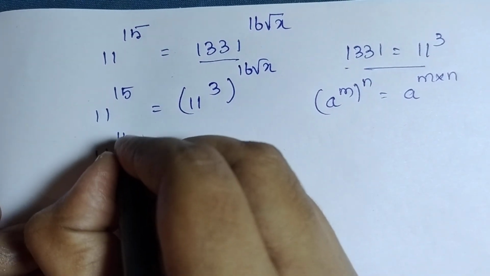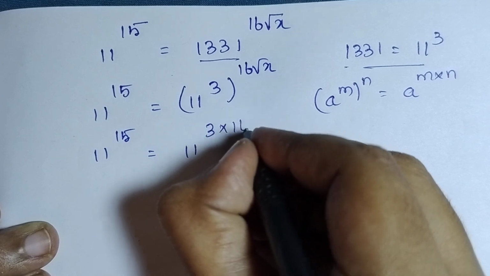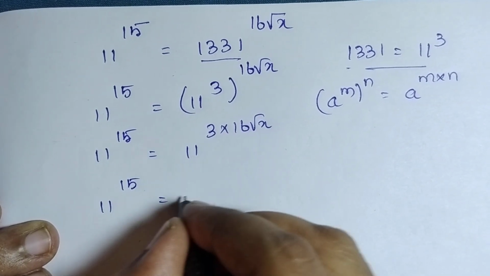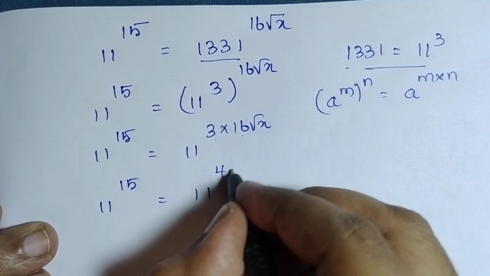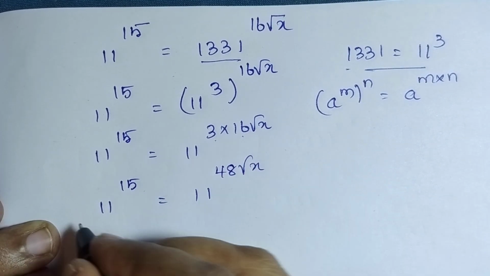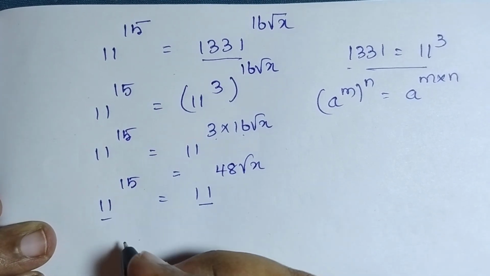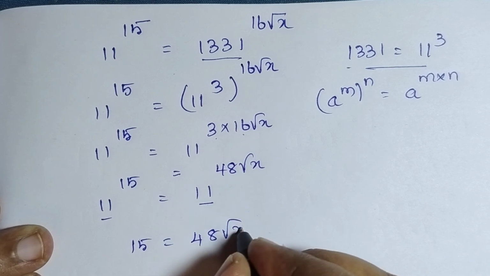So 11 power 15 is equal to 11 power 3 into 16 is 48 into root x. Therefore base is equal and whose power is also equal, therefore 15 is equal to 48 root x.